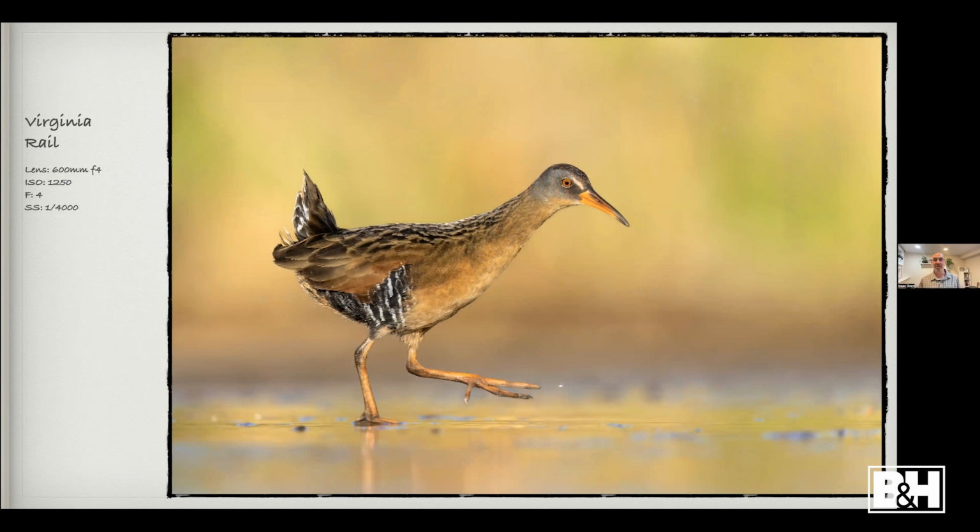Here, Virginia rail. If you know Virginia rails, they are secretive, shy marsh birds. They're often very difficult to even see, let alone get a photo of. I did lots of scouting, walking with my dog, looking for a place where I can get down to their water level, get down to their level, photograph them in the open with a clean background.